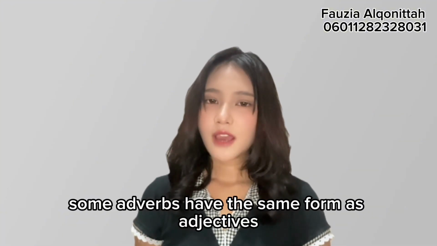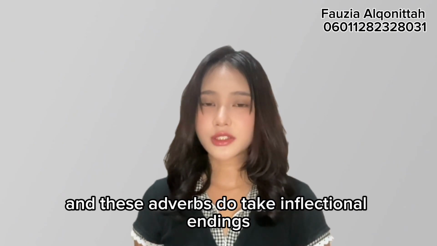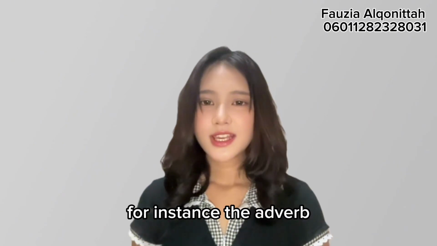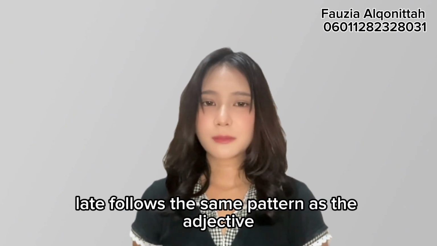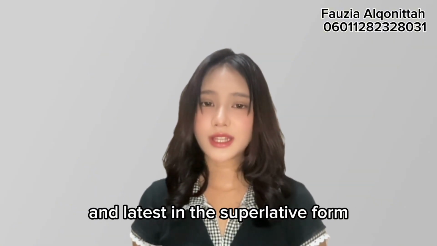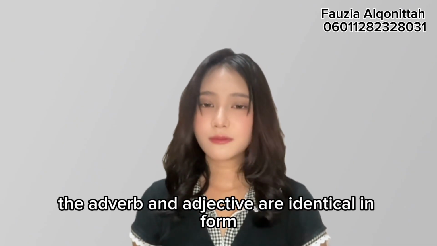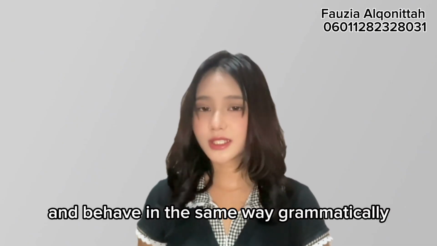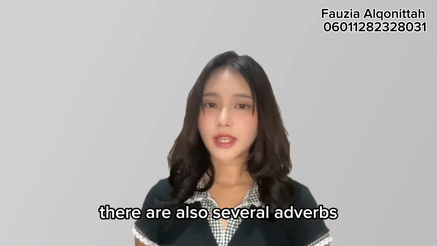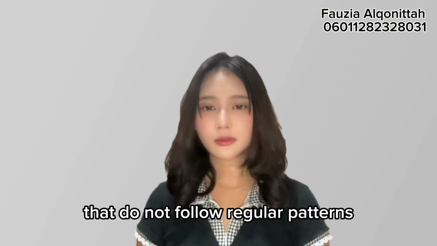Some adverbs have the same form as adjectives, and these adverbs do take inflectional endings. For instance, the adverb late follows the same pattern as the adjective, becoming later in comparative form and latest in the superlative form. In these cases, the adverb and adjective are identical in form and behave in the same way grammatically.